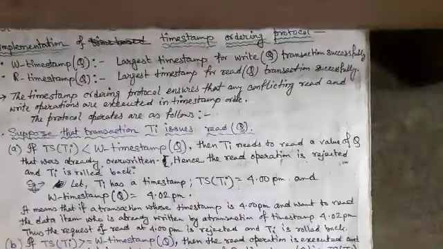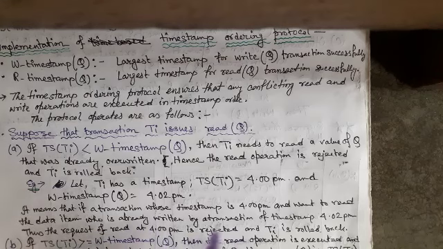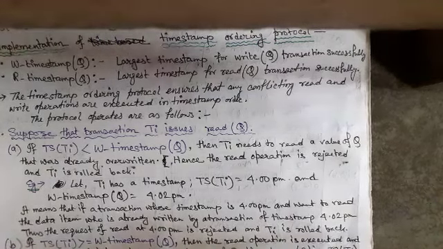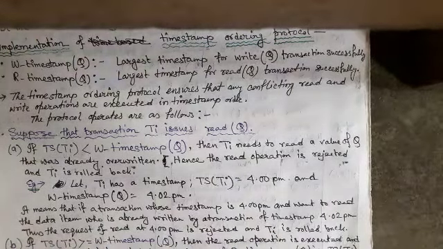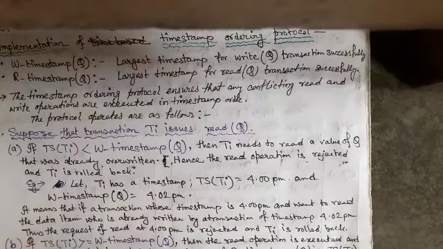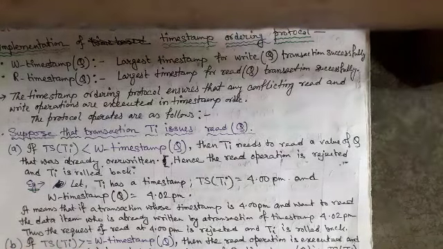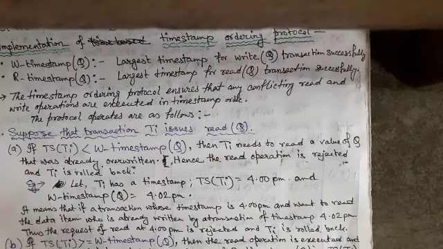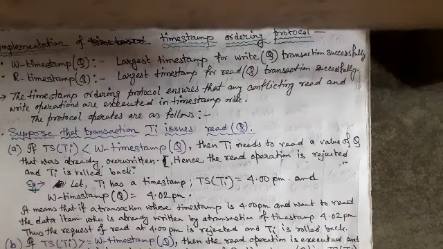For an example, let Ti have a timestamp of 4 p.m. and the W-timestamp of that item Q is 4.02 p.m. It means that a transaction whose timestamp is 4 p.m. wants to read a data item that is already written by a transaction of timestamp 4.02 p.m. Thus, the read request at 4 p.m. is rejected and Ti is rolled back.